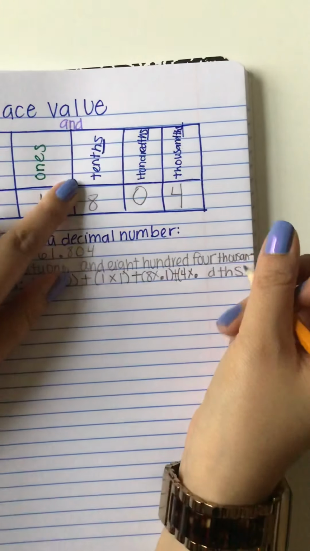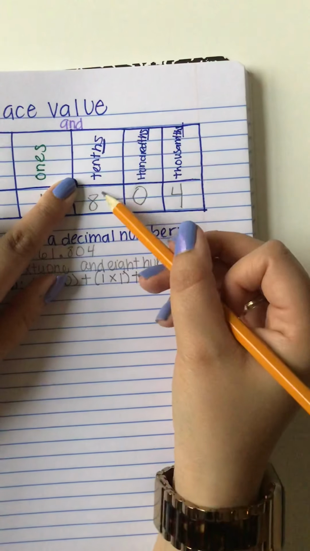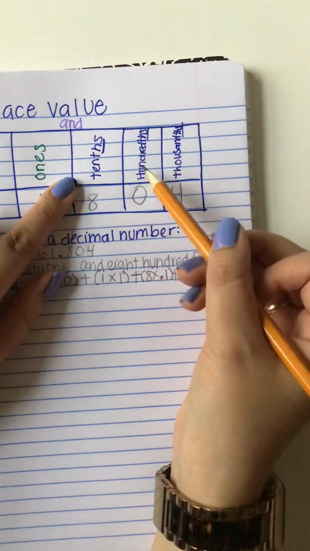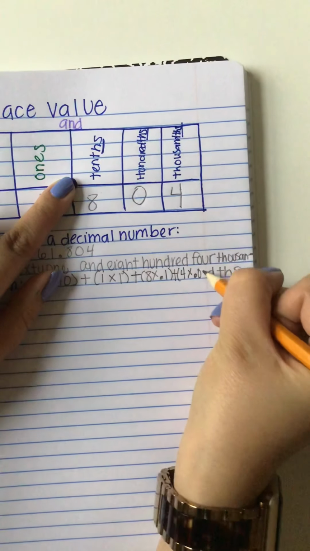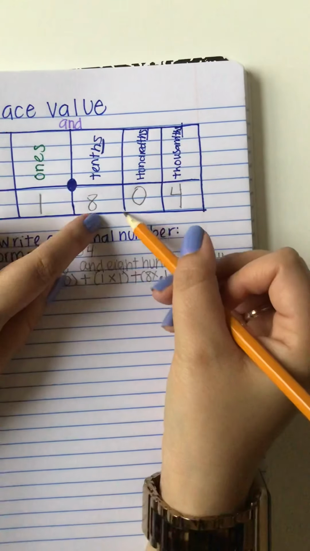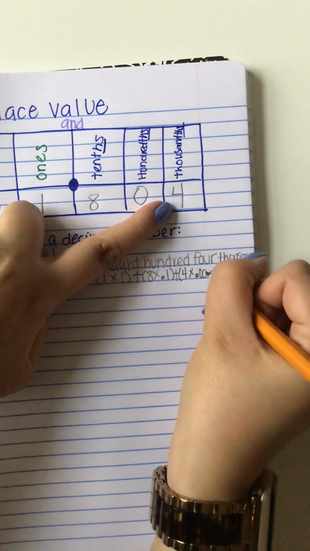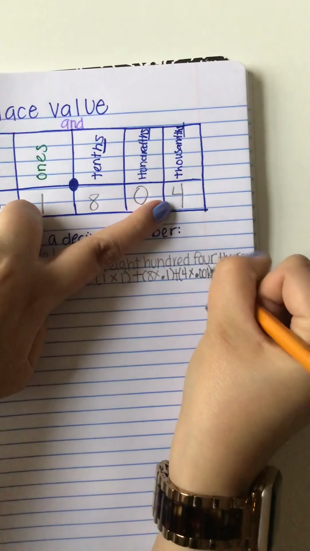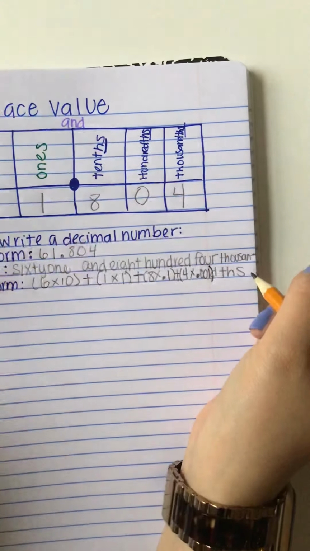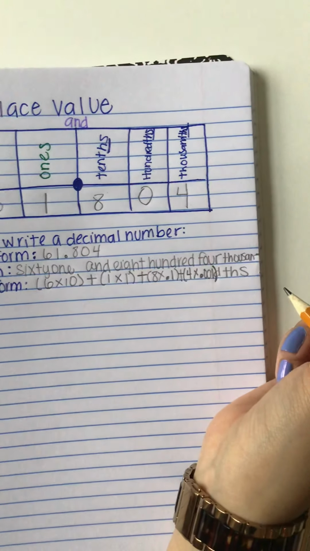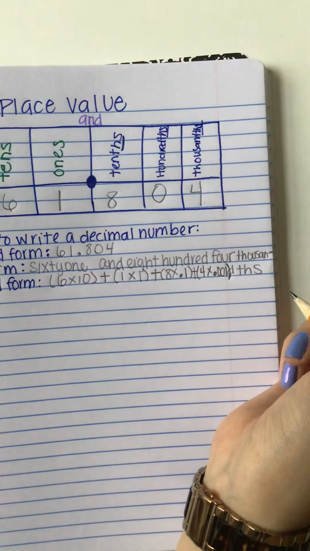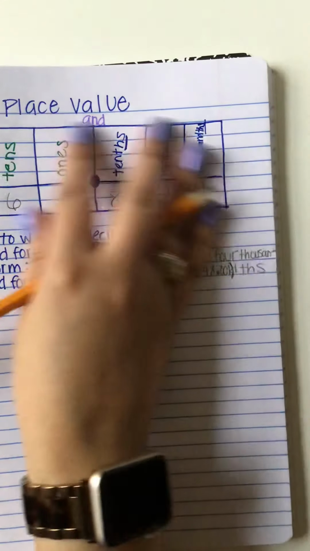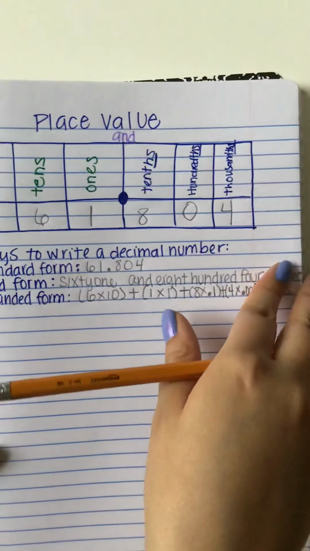So I'm going to look at my point, and then I'm going to see how many numbers do I have before my 4. 1, 2. So that means 2 zeros. And then wherever my 4 is, that's going to be 1. And then my parenthesis. Okay? And that right there, that's my expanded form. Now I know you went over all of this in 5th grade. This is just a reminder.